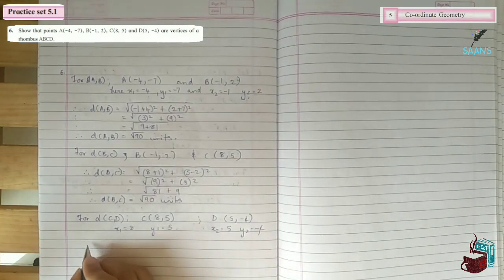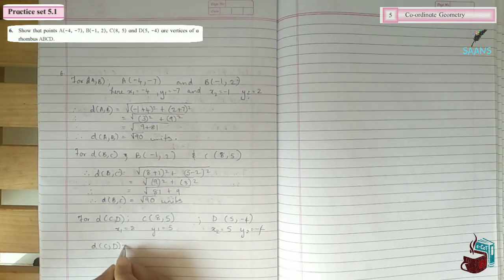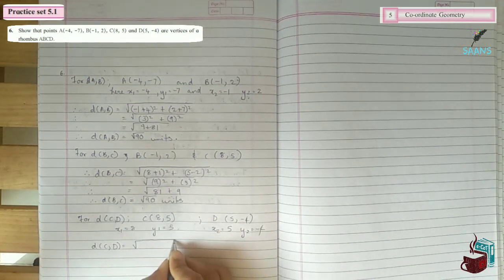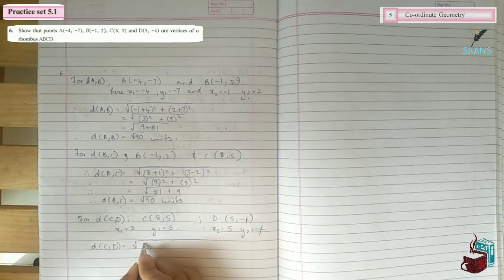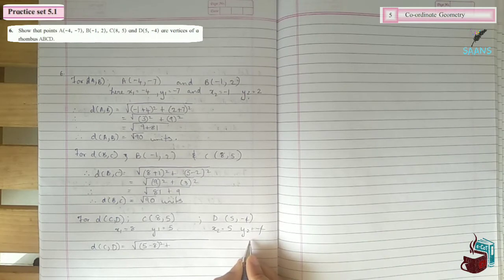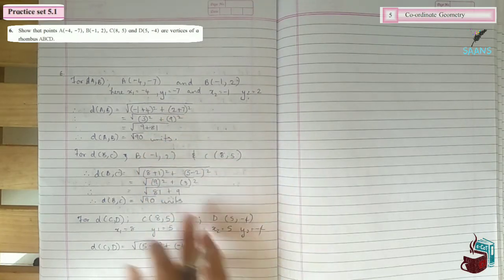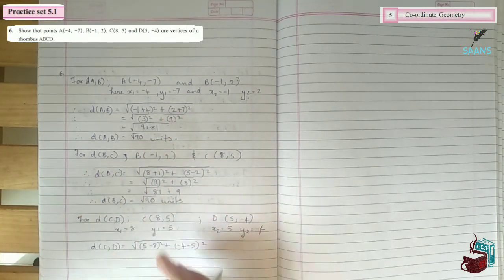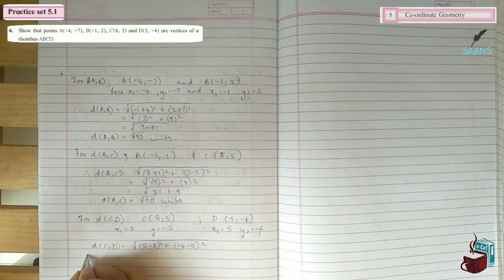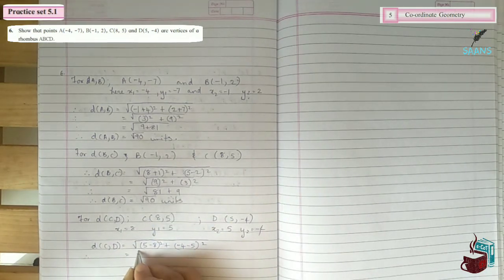So distance C comma D by distance formula is equal to under root x2 minus x1, 5 minus 8 the whole square, plus y2 minus y1, minus 4 minus 5 the whole square. So you can see that everything is coming to be under root 90. Okay, so it's already showing that it is a rhombus where all sides are equal.